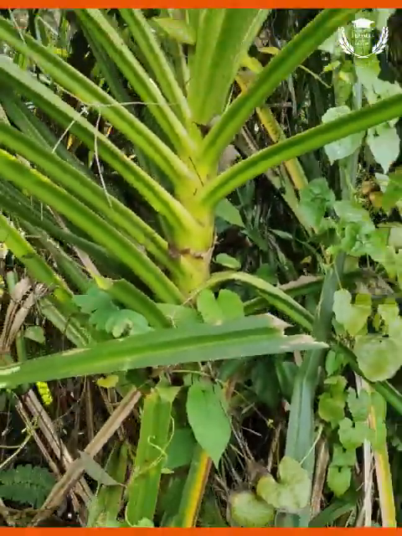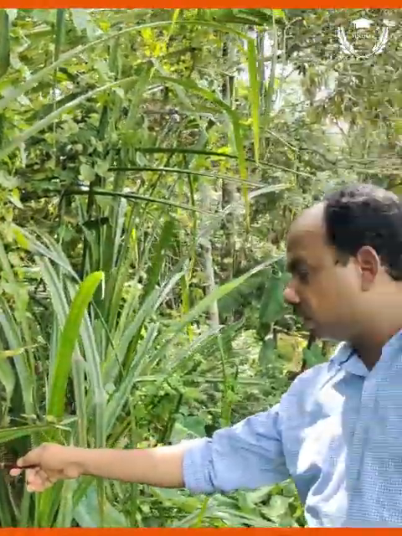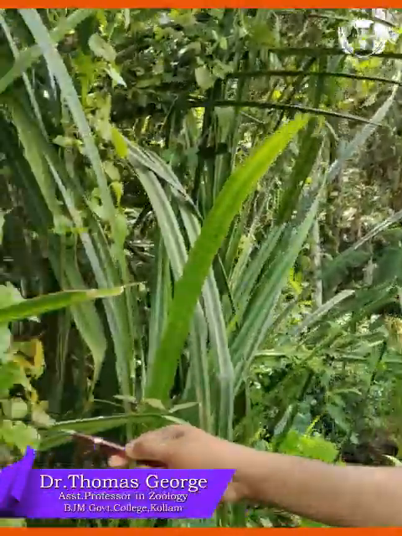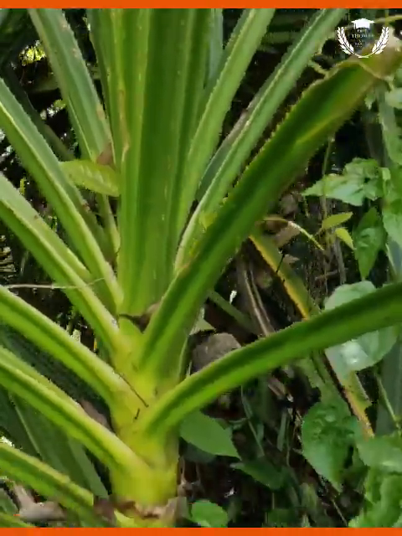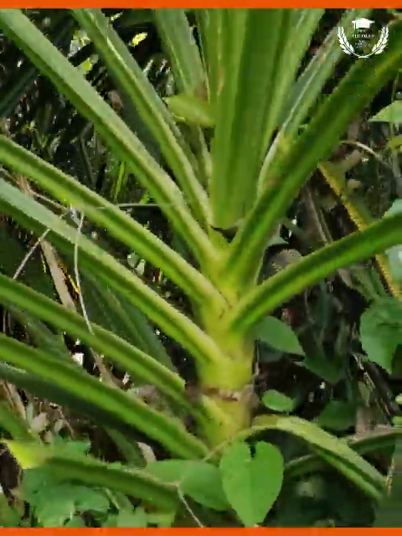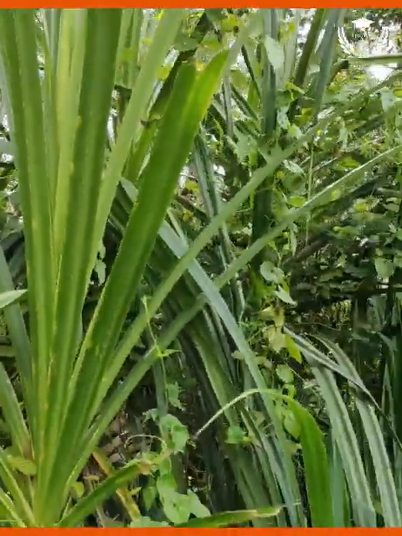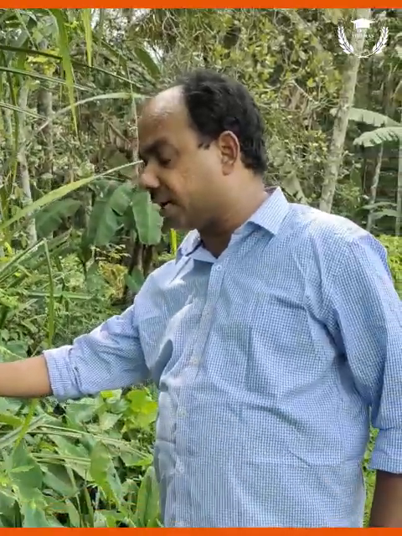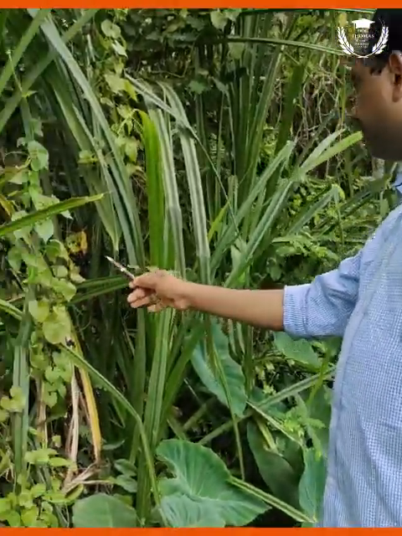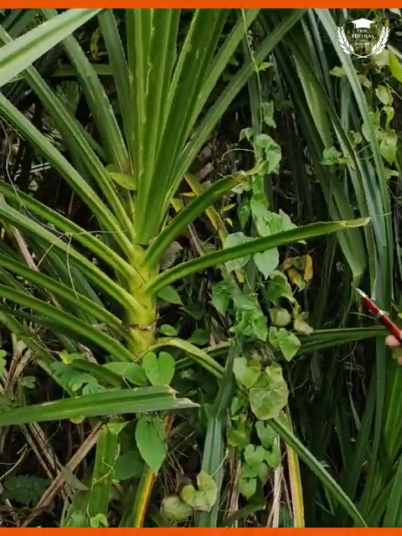Pandanus, screw pine, has stilt roots. They are advantageous roots for support. In banyan trees, the root is called a prop root. Both are advantageous roots for supporting. This is a Pandanus plant, screw pine.